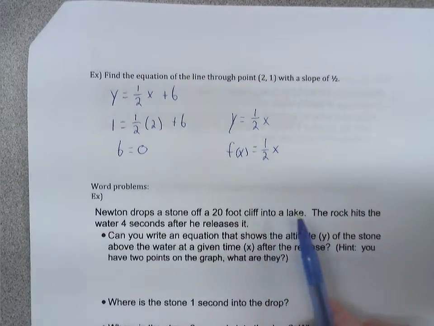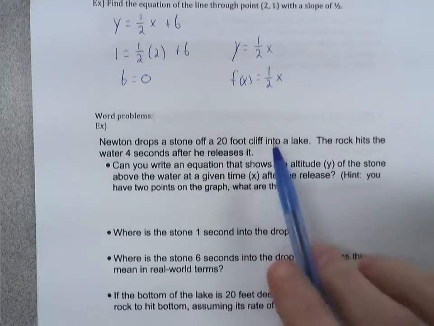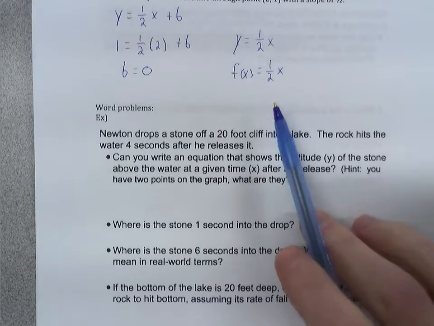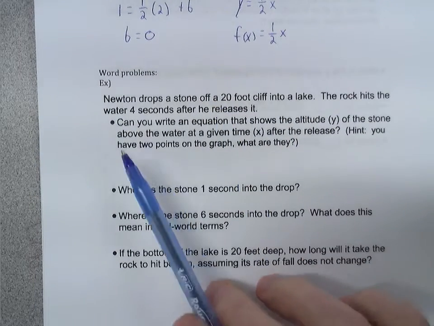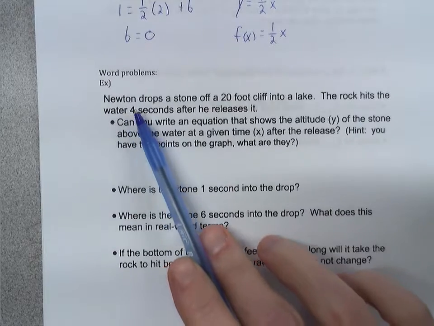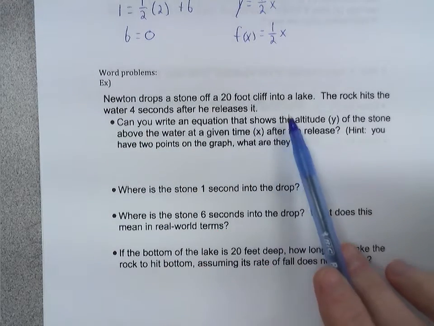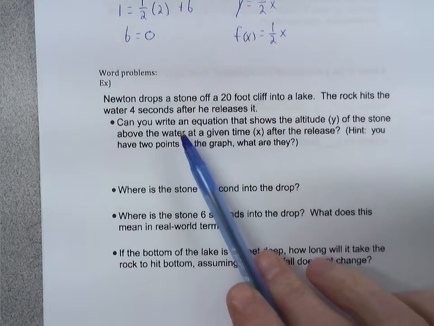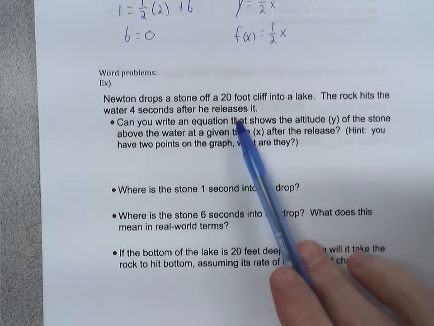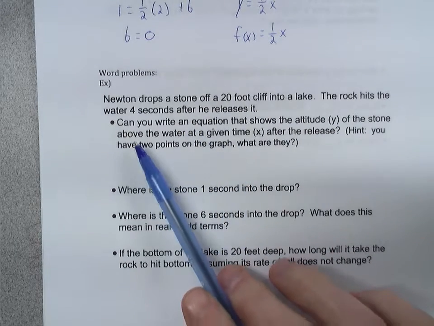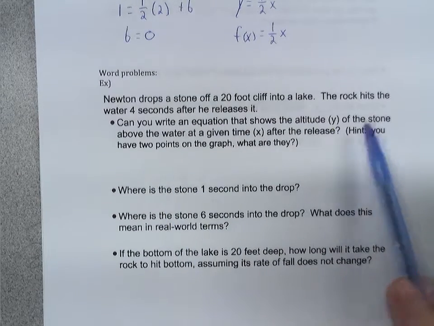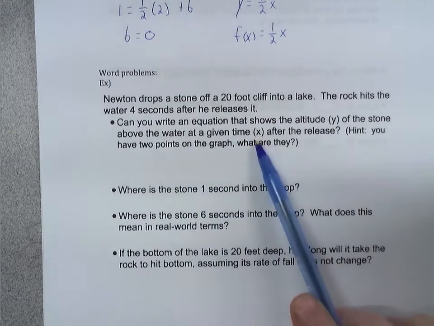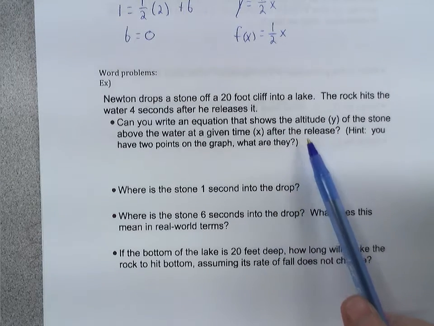Okay, now let's look at a very practical application of using linear equations in a good old-fashioned physics problem. So it says here, Newton drops a stone off a 20-foot cliff into a lake. The rock hits the water 4 seconds after he releases it. So first, can you write an equation that shows the altitude, y, of the stone above the water at a given time, x, after the release?